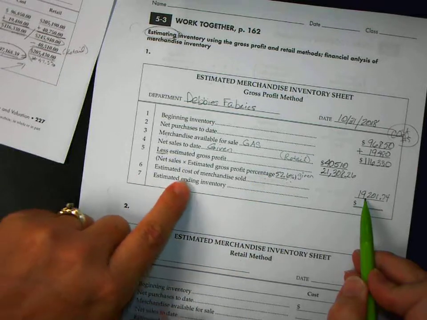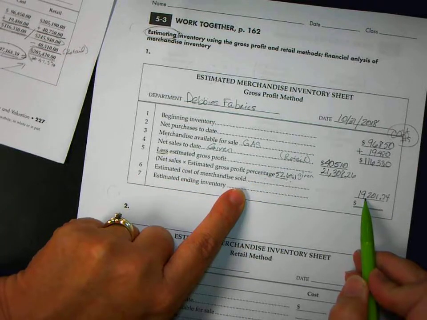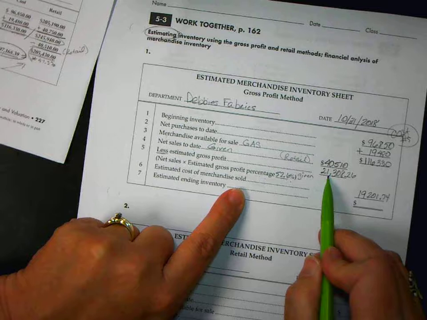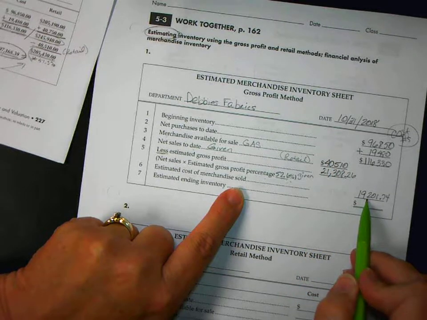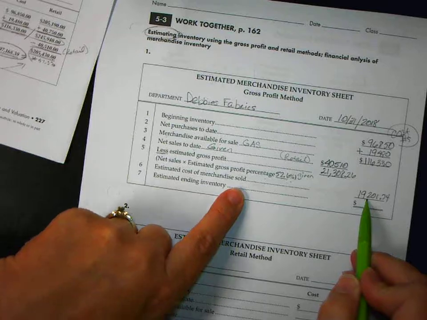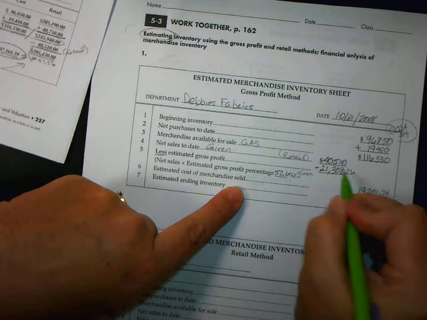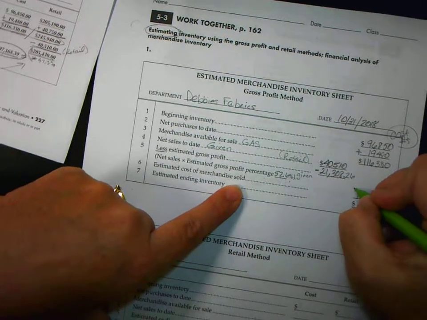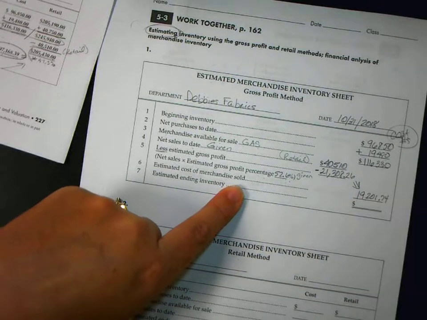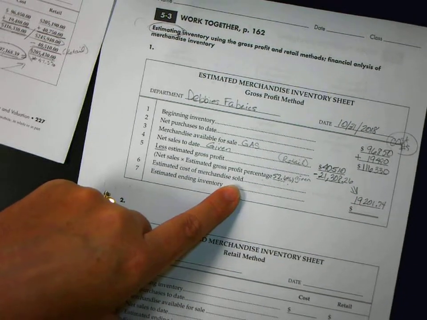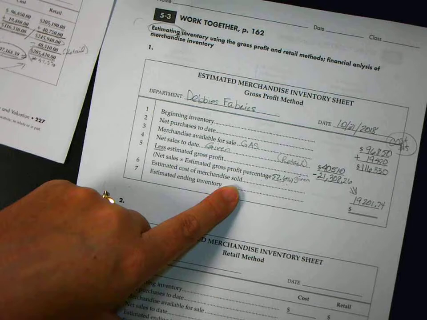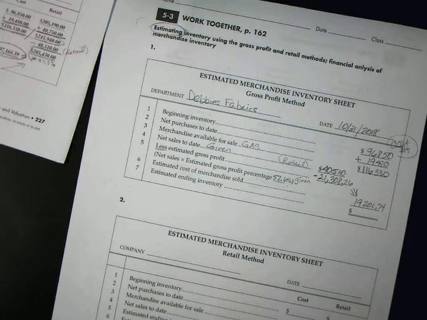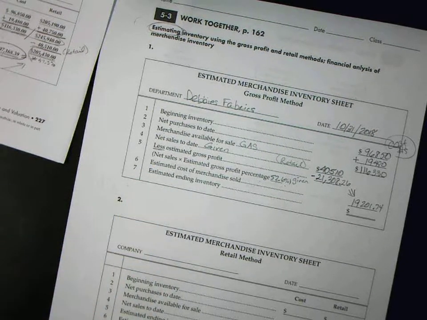That's the cost of the merchandise sold. This is the profit of the merchandise we sold. Here's all the merchandise we sold. Here's the profit part. Here's the cost part. So this minus this equals this. And again, that's your estimate because we just based it off of an old percentage.